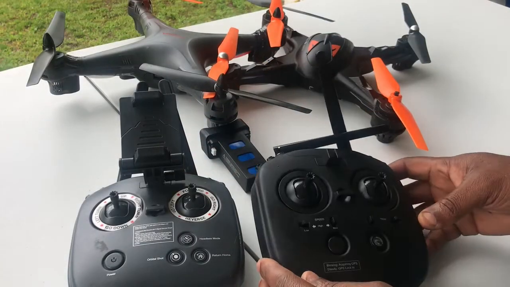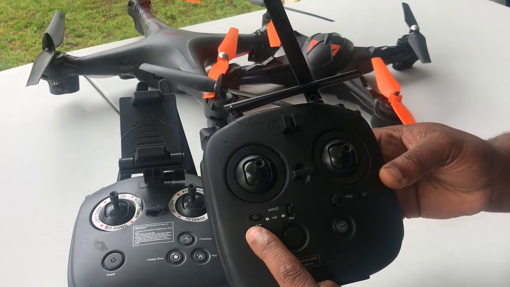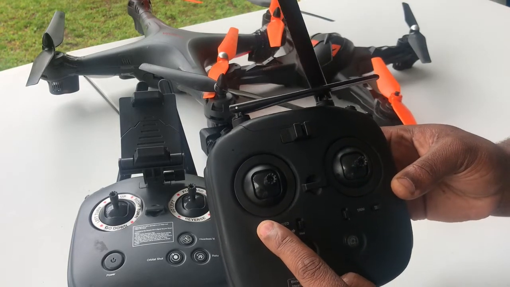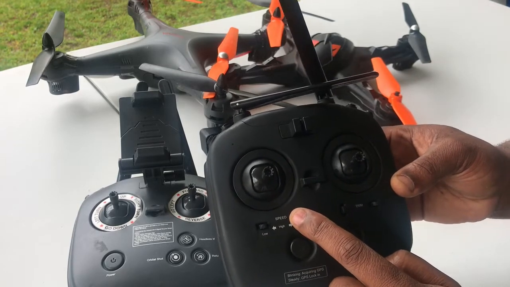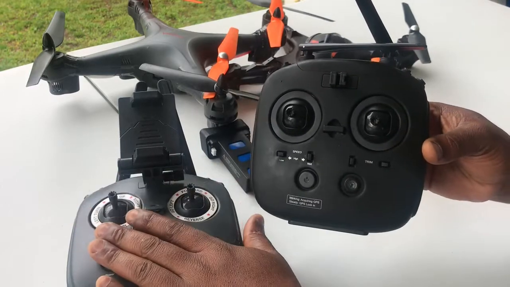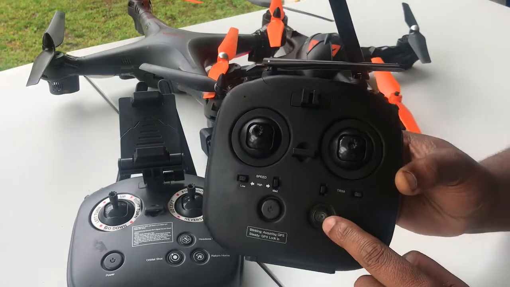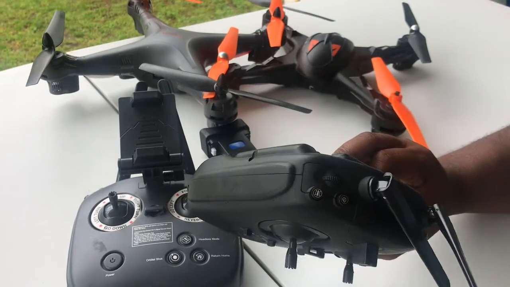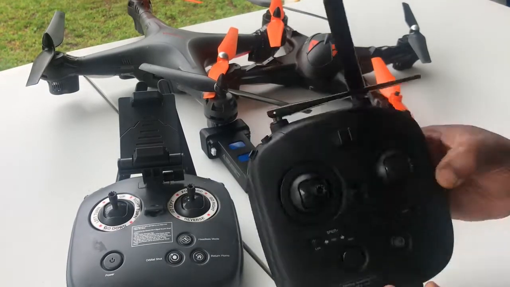Whereas for the SKYVIEW, you have the low to medium regulator button right here, and the medium to high speed regulator button right here. And of course, this one is not found on the SKYVIEW, which is the trim button. We shall discuss that in a short while. And then the return to home is right here, while we have the orbital, the return to home, and the gyroscope buttons up top over here.